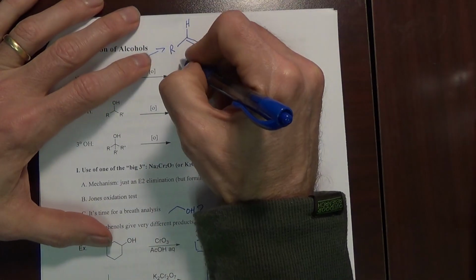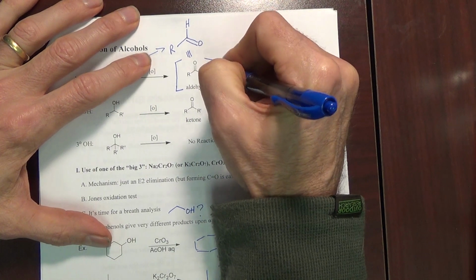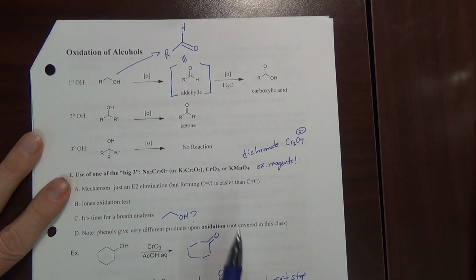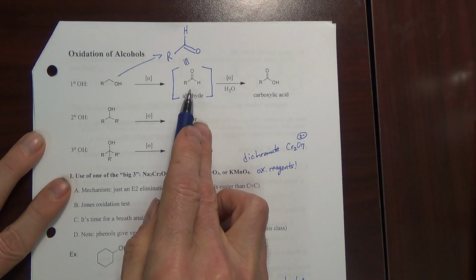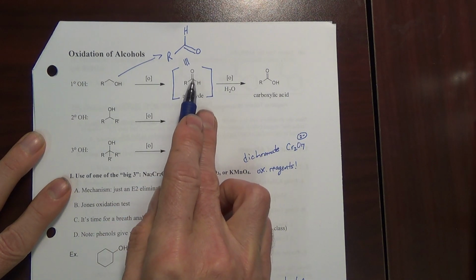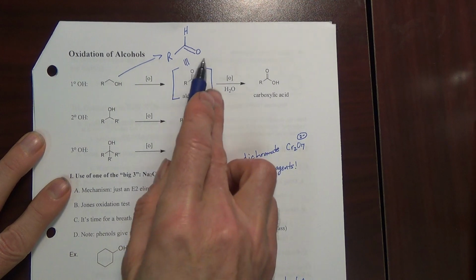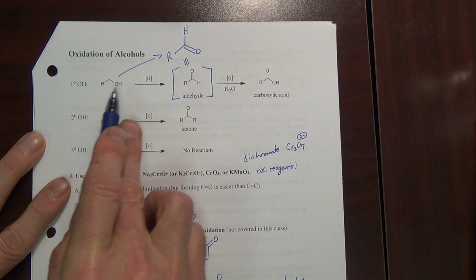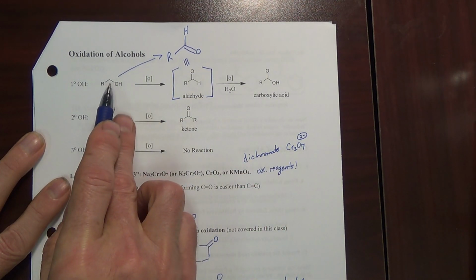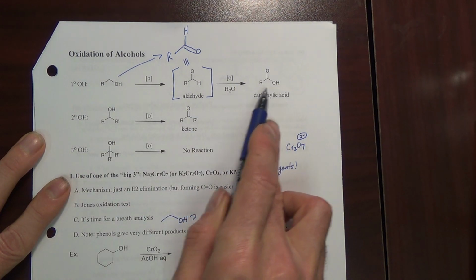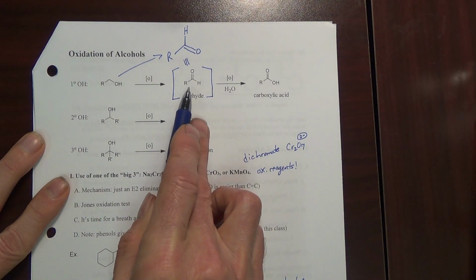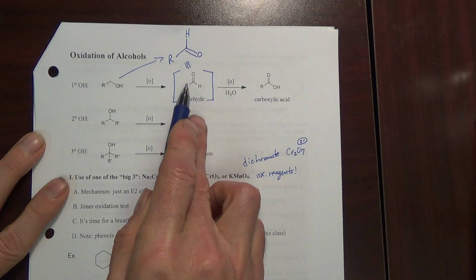Now, by the way, this up here should have had brackets around it. Whenever we have an intermediate that cannot be isolated, a neutral intermediate that's not isolated, if we want to show it, we typically put brackets around it. And this basically tells you that as this progresses from here to the product, the aldehyde is the non-isolatable intermediate.